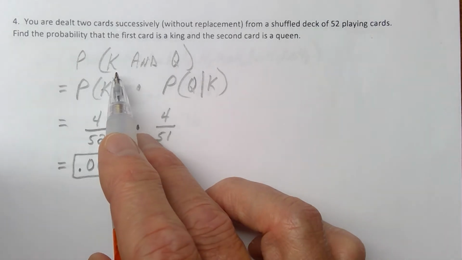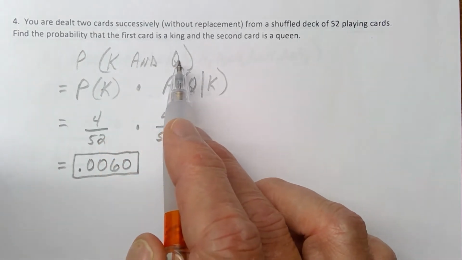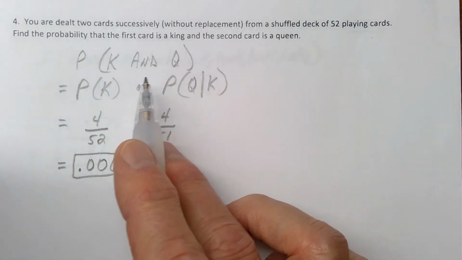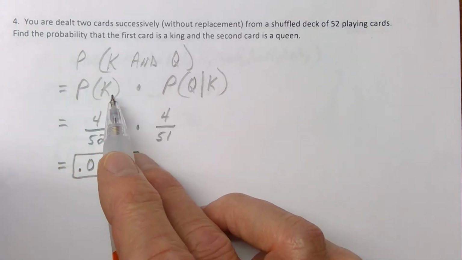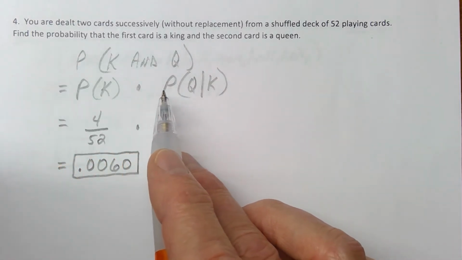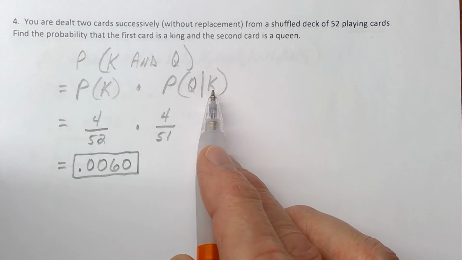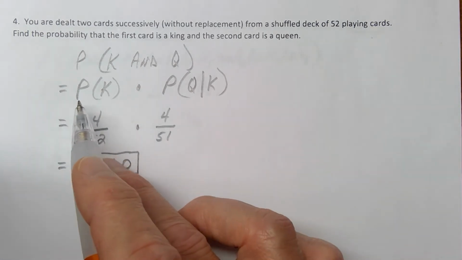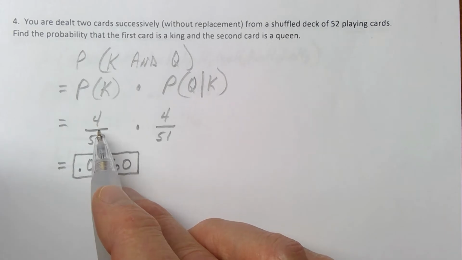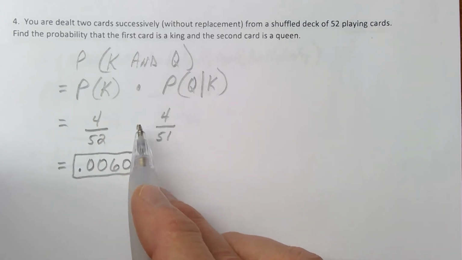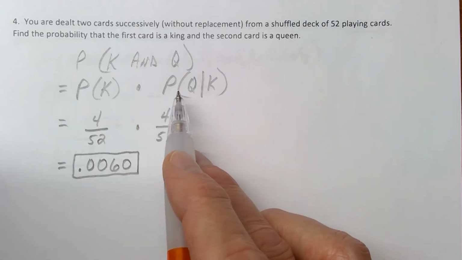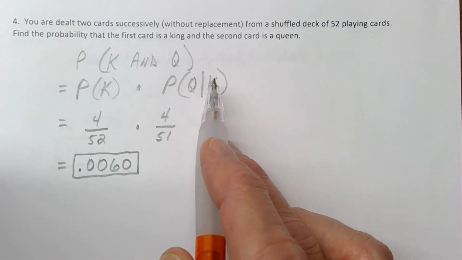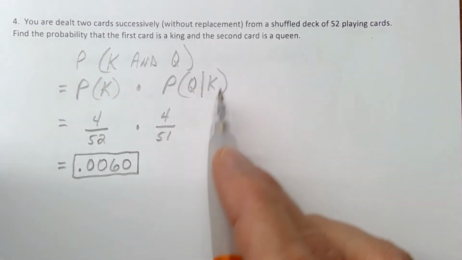So the probability of a king on the first draw and a queen on the second draw without replacement is the probability of a king times the probability of a queen, given that you did draw a king the first time and not put him back. Probability of drawing a king, there's 4 kings out of a deck of 52 cards, times, now what's the probability of a queen, given that you drew a king and did not put him back?